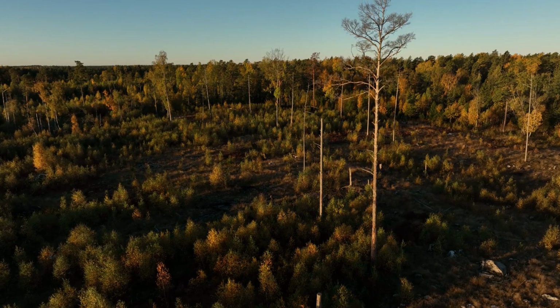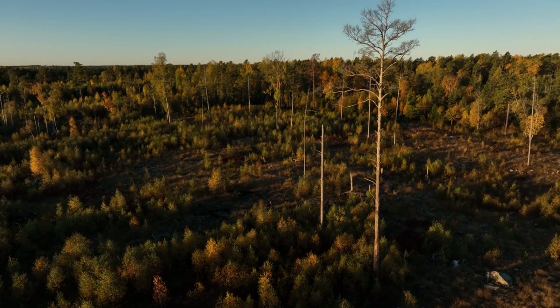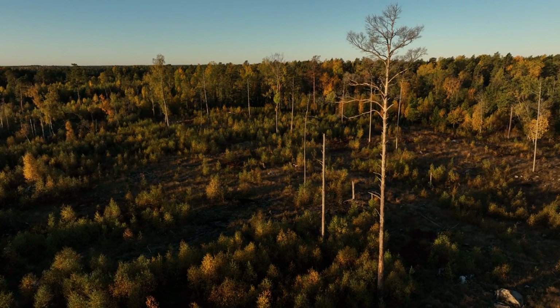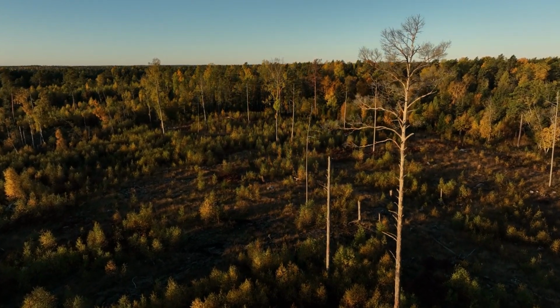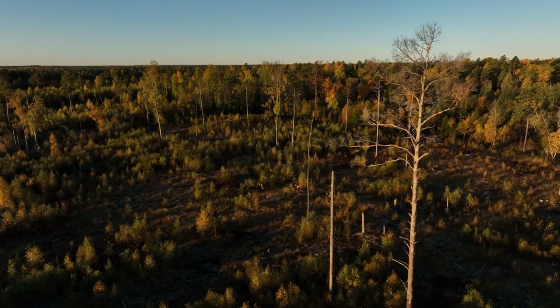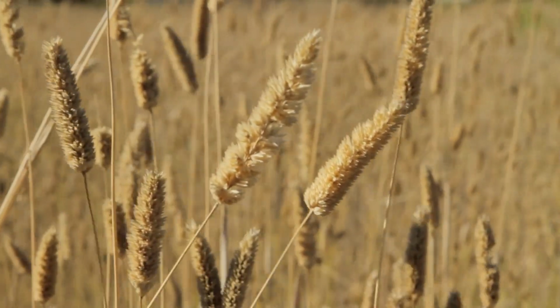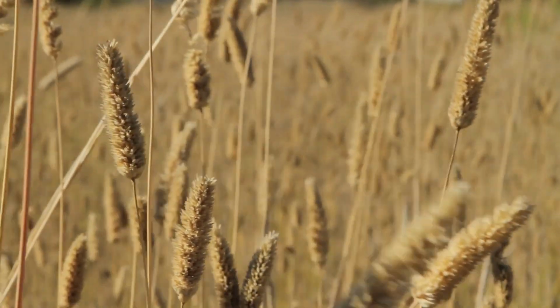The loss of biodiversity reduces the resilience of ecosystems, making them more vulnerable to further degradation and less capable of providing essential services such as clean water and air. Food insecurity and famine are direct results of desertification.